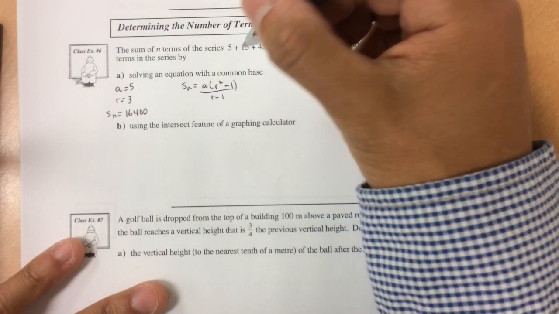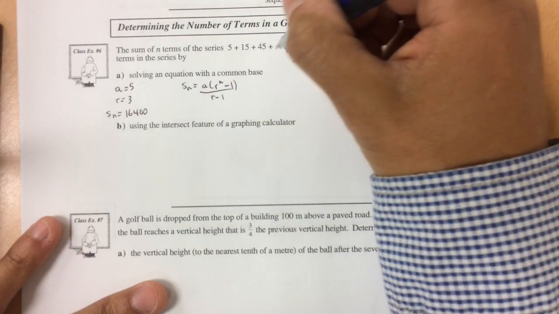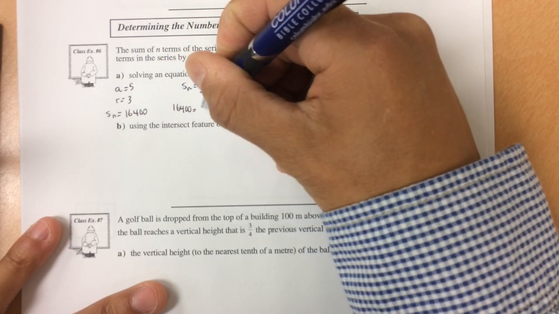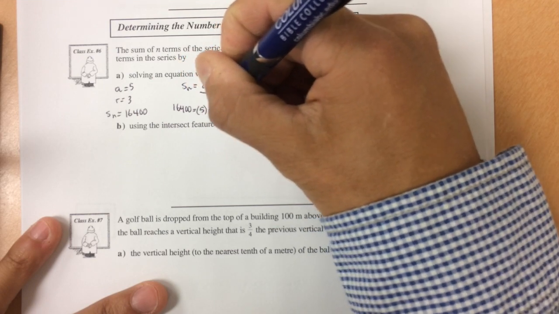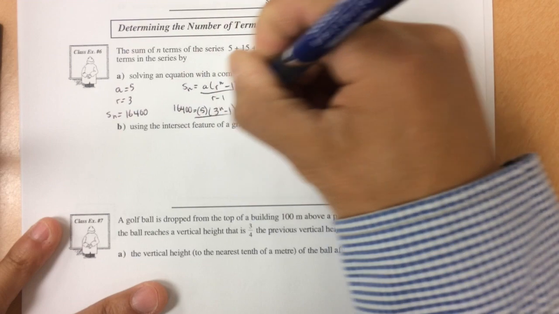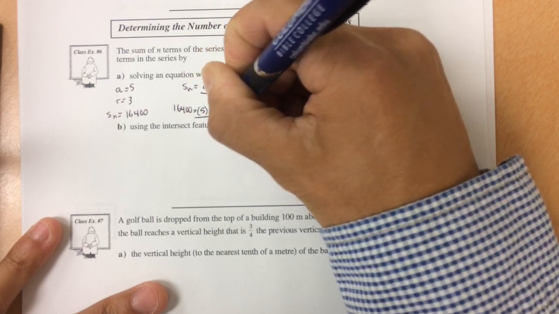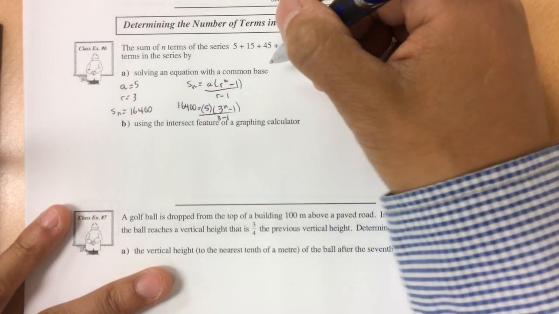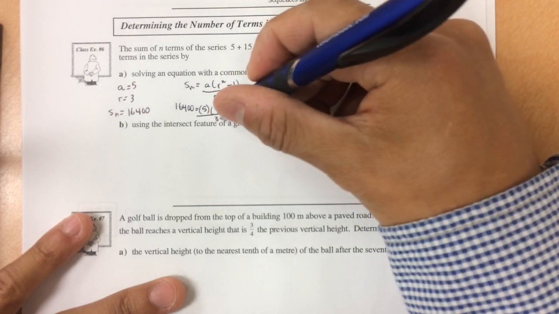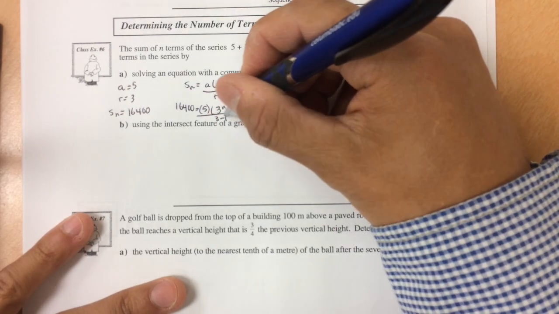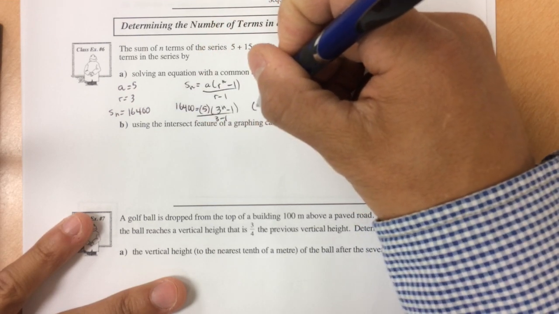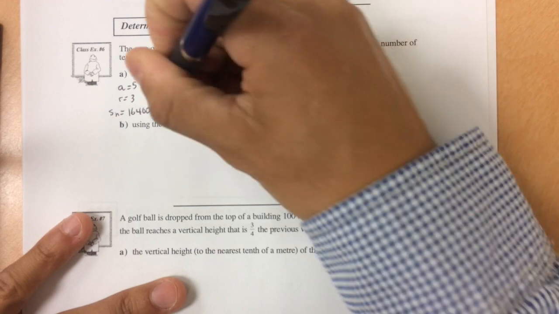However, this time we need to solve for n, for that exponent there. So we're told that this is 16,400. We're told A is 5, R is 3 to the power of n minus 1, divided by 3 minus 1, divided by 2. Alright, so the first thing I'm going to do is simplify this part of my equation. I have to bring this 2 up here, so I'm going to have to multiply both sides by 2.